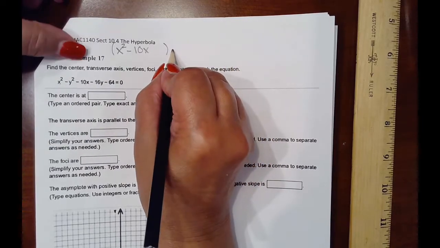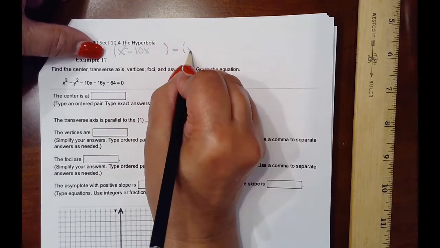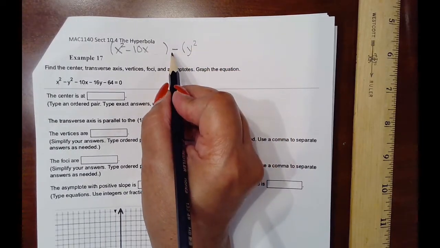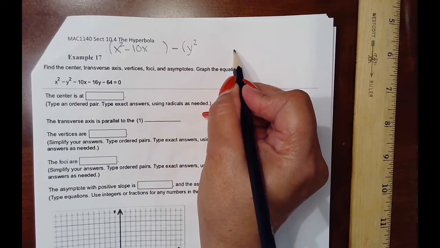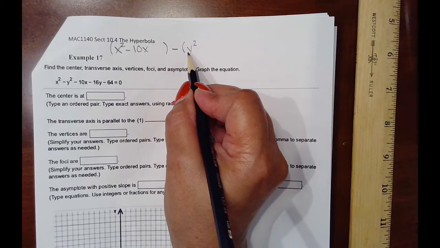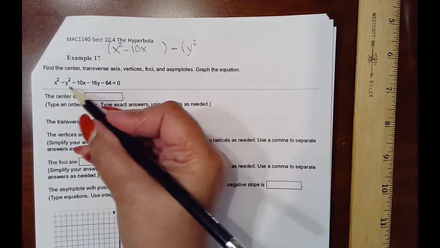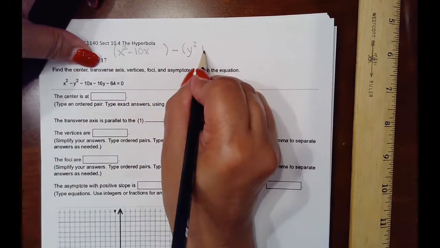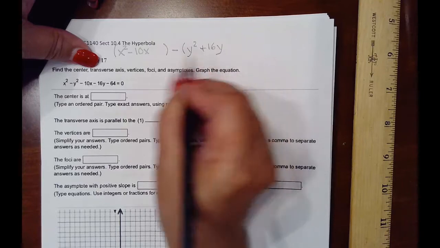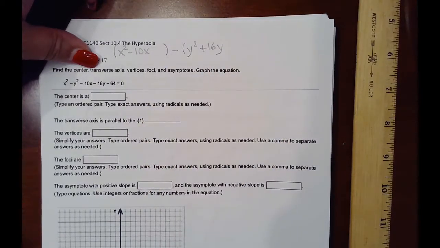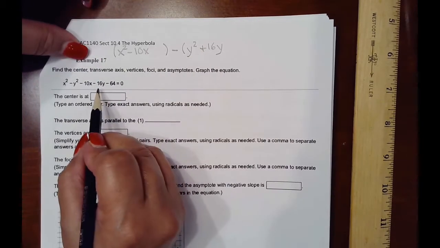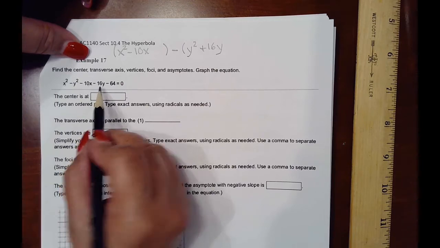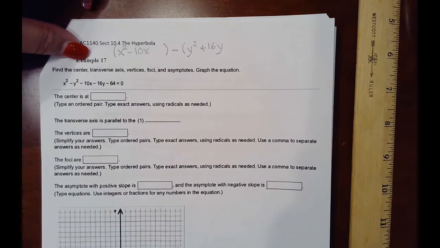Then we have negative, group all your Y family members. You want to make sure that by taking this negative out here that you still have the same terms you created. So if I put a positive y squared here, that negative makes it the negative y squared that you saw right here. And this is a negative 16y. Well, by me putting positive 16y, that negative on the outside of the parentheses takes care of it, making it a negative 16y as it appeared in the original problem. It's just that you have to pull it out while you're completing the square.